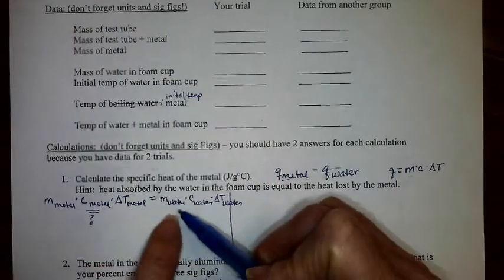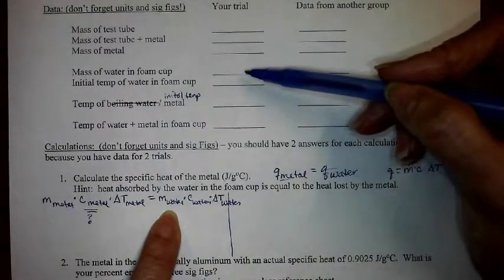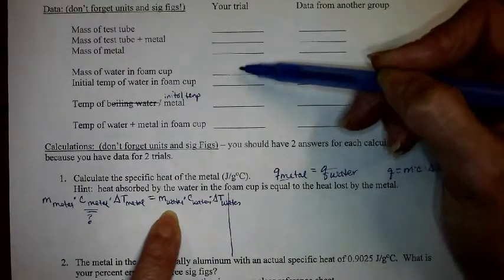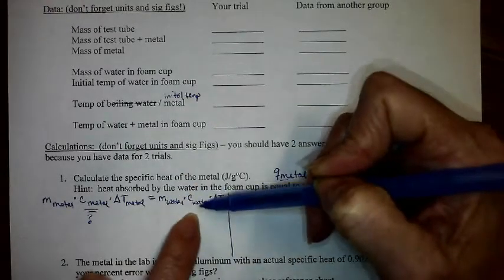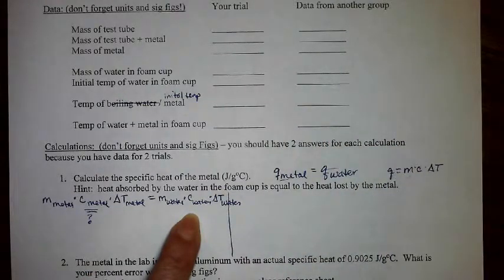Now, you set that equal to the mass of the water. So you look at your data, and here on this line, you should have calculated the mass of the water that was in the foam cup. So that goes here. Specific heat of water. That we know, we've used it in previous calculations.